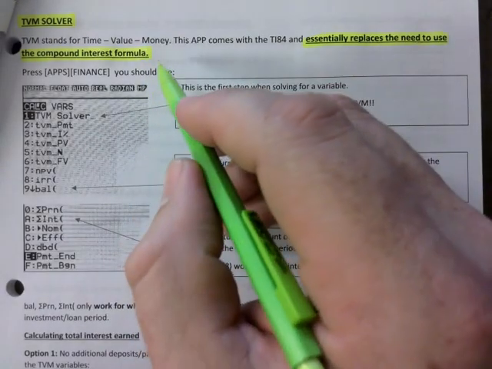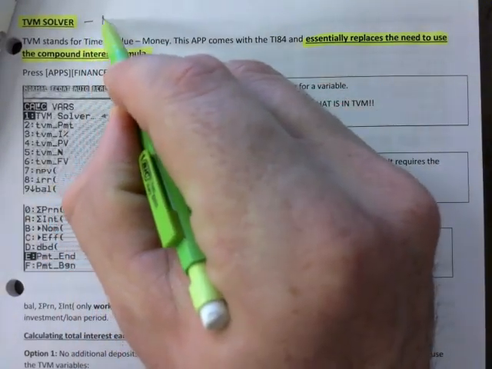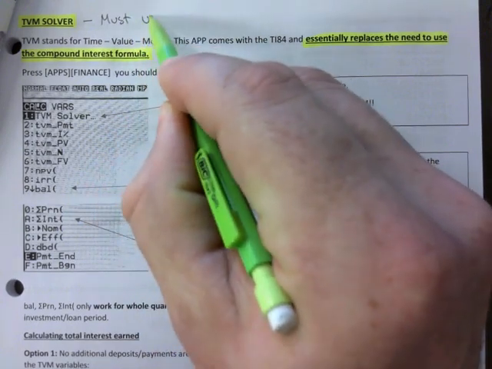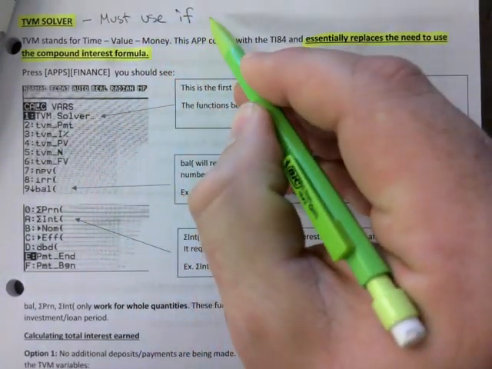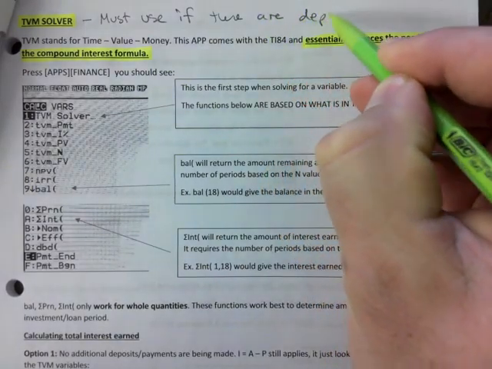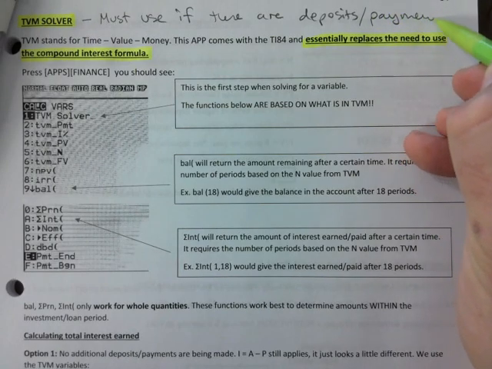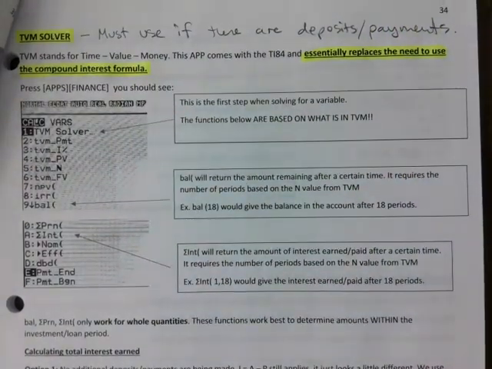But here's something: you must use it if there are deposits or payments. If you have a question that says, hey, so-and-so puts $100 a month towards the savings, or has to pay $150 a month to pay off a loan, you have to use TVM.